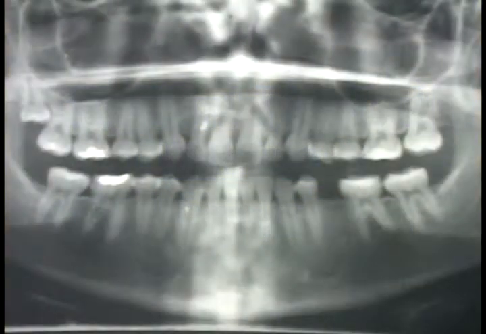This case shows a missing lower right second bicuspid. The distance between the adjacent teeth is approximately 10 millimeters, and the distance from the crest of the ridge to the superior aspect of the mandibular canal is approximately 14 millimeters. The recommended distance between the side of an implant and the periodontal ligament of the adjacent tooth is approximately 3 millimeters. Therefore, a 4.1 diameter Endopore implant would allow for 3 millimeters of bone between the implant and the adjacent teeth.